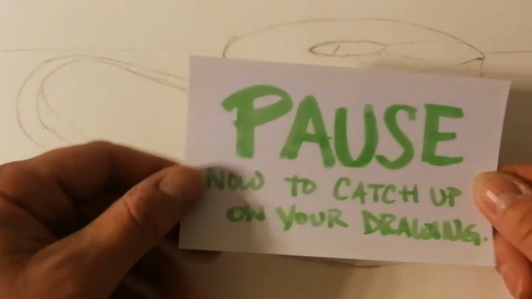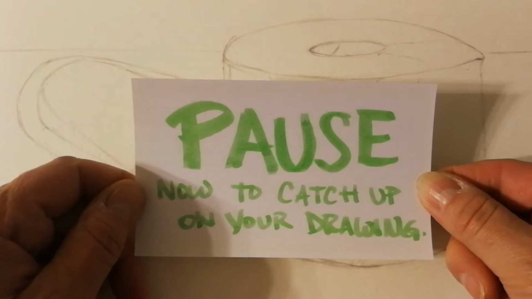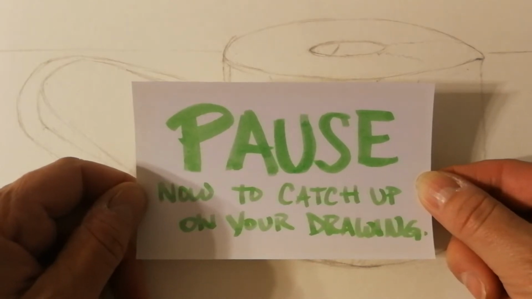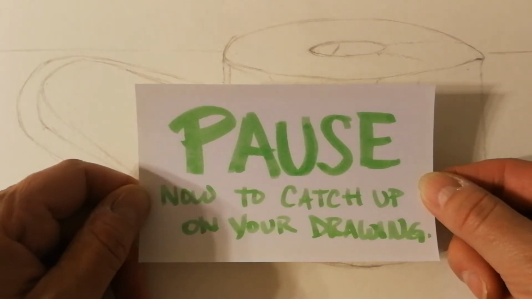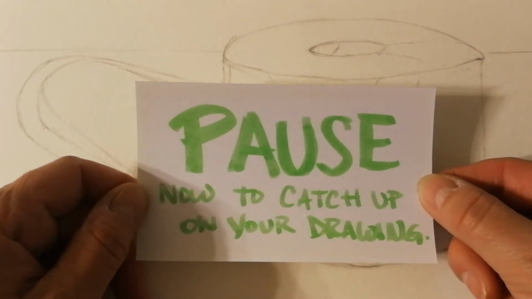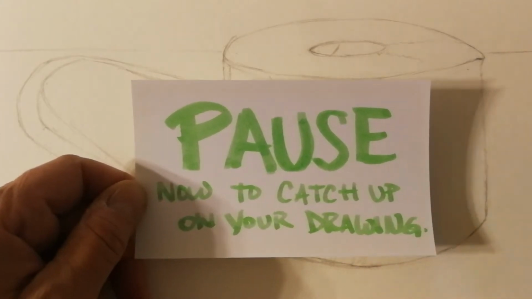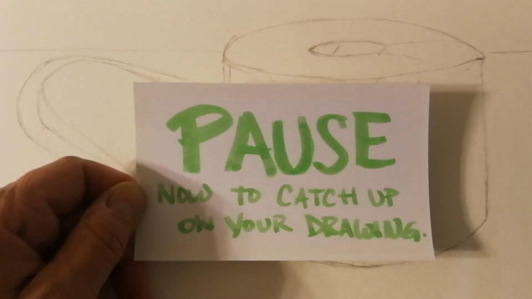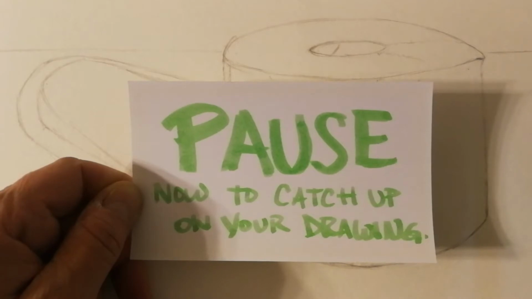One final reminder before we get started. I don't want you to forget to pause this video at certain points where you need to catch up on your drawing. So when you feel like it's time to catch up on your drawing, I want you to pause the video and get that part of the drawing finished. I'm going to put this card up when I think it's a good time for you to do that. It might be a good time for you to do it at other points when I don't put the card up. You're in control of that. So it's kind of a benefit to us having art class remotely. You can pause me whenever you need to.